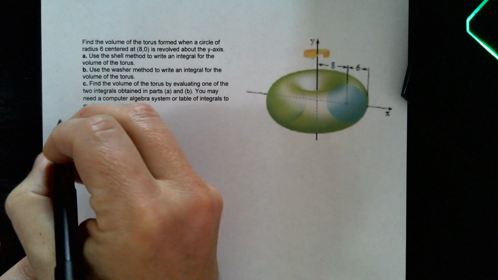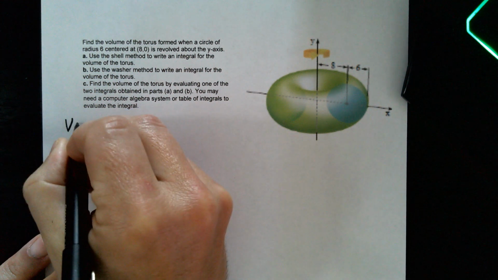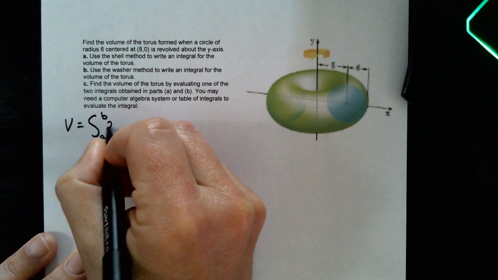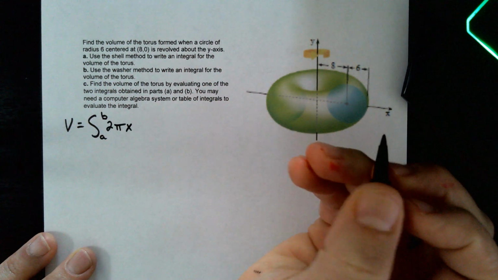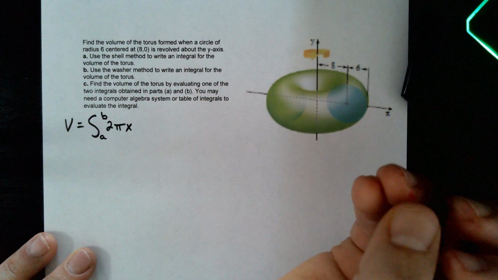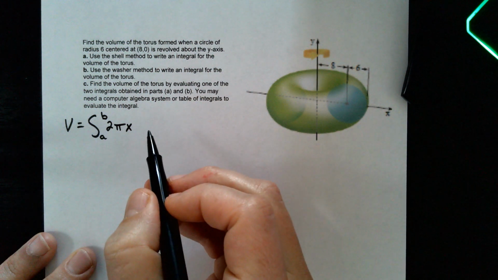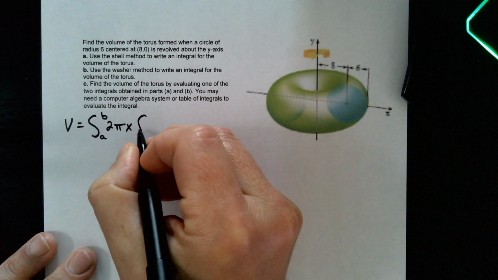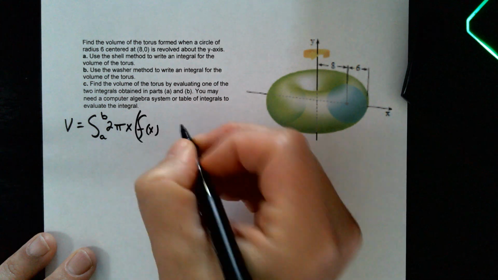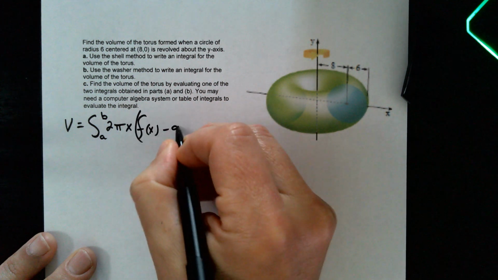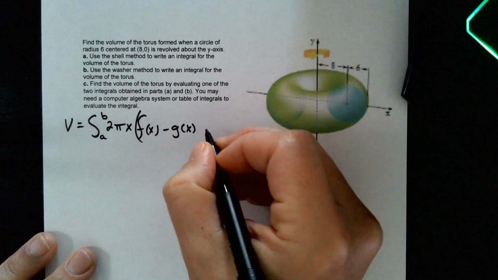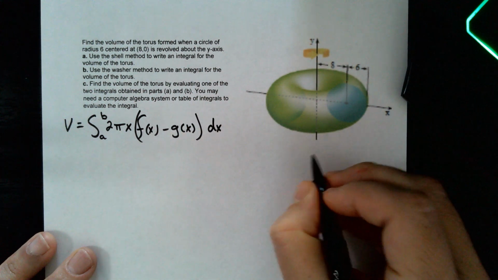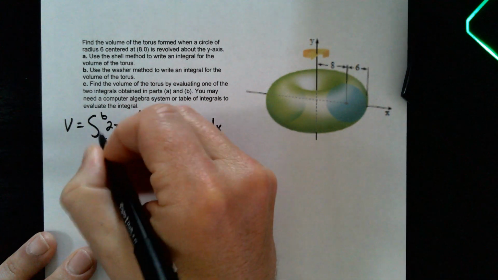Okay, so for the shell method, let's write down that formula. V is equal to the integral from a to b of 2 pi x, and we will be integrating with respect to x when we're using the shell method, times f of x minus g of x dx. So first let's figure out what our limits are, our a and our b.